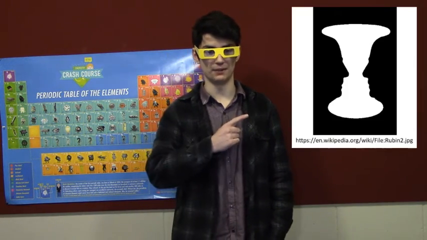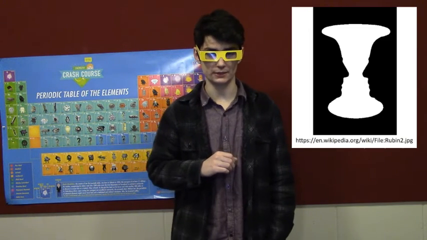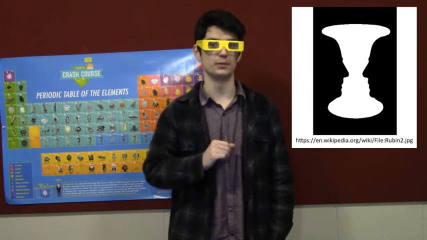A way to imagine this idea is with this picture here. There are two images in this picture, a vase and two faces. You can easily switch between the two, however you can't see both images at the same time. This packet of light is now known as a photon. Photons possess both wave-like and particle-like properties.